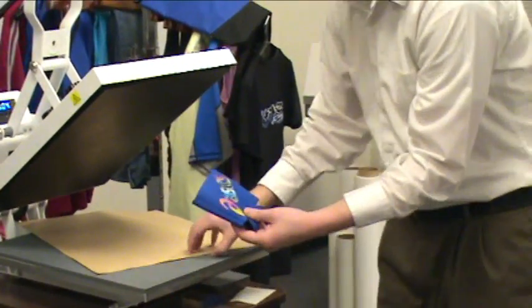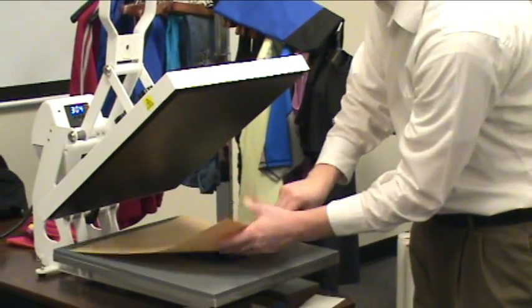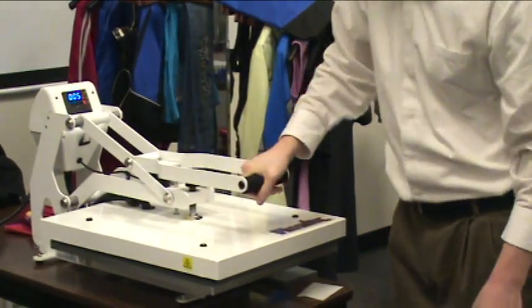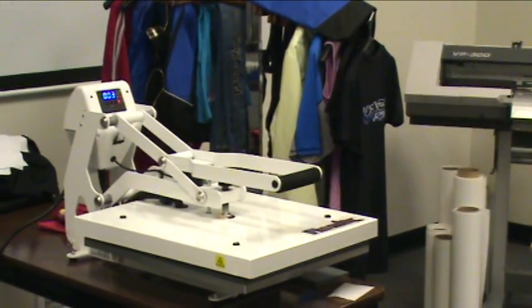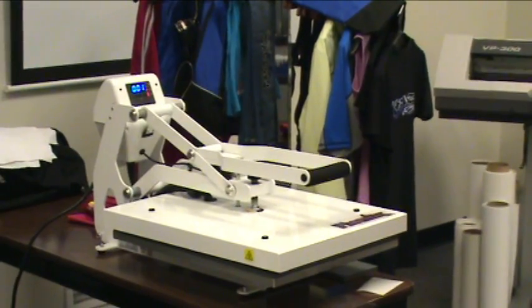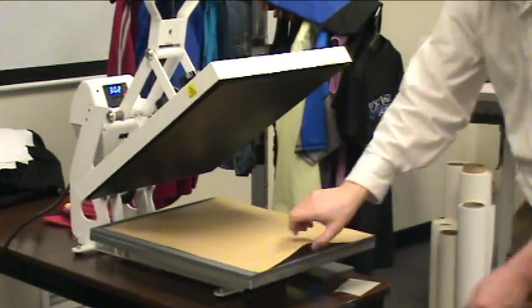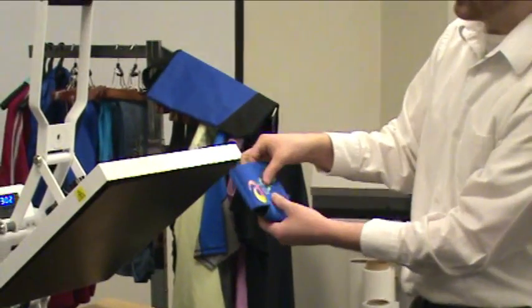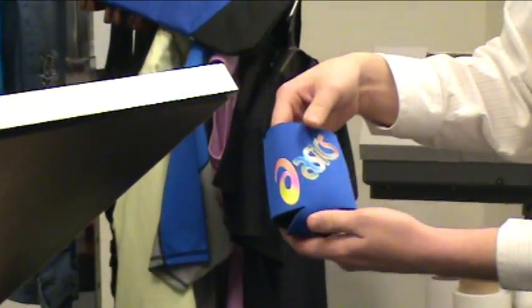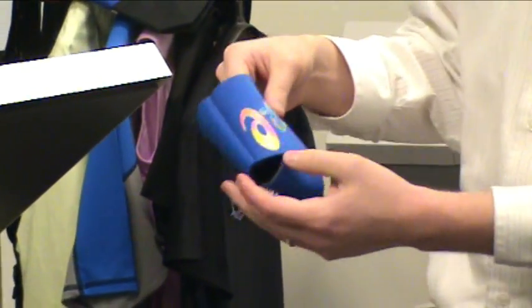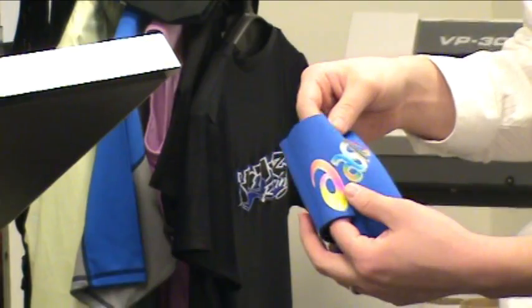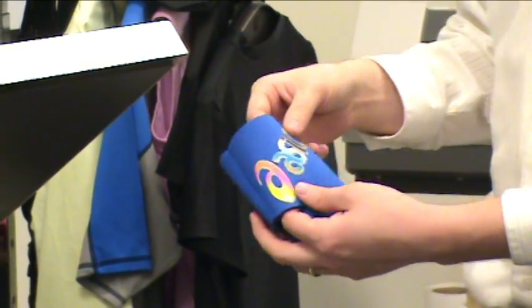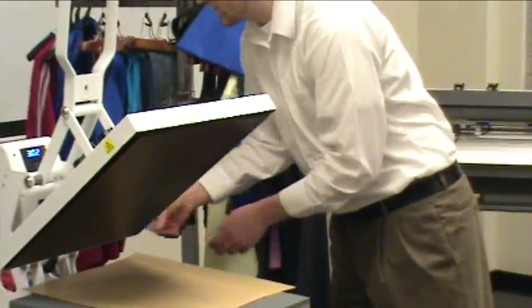And then I'm going to go ahead and do the same process again. And that should ensure a permanent adhesion onto the can koozie. Once again, it's very soft. And that's the versatility of this material, how it feels on the garment, what it can apply to, and its durability. And one more application that I want to show you.